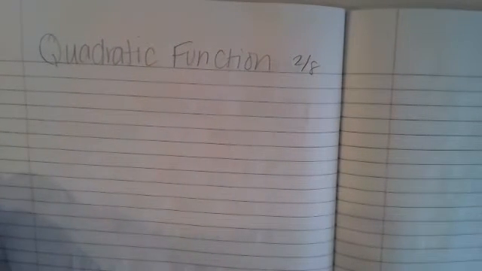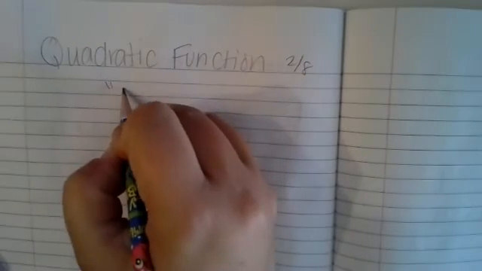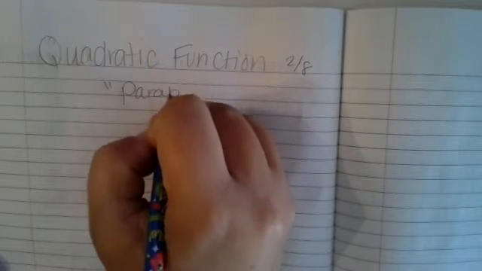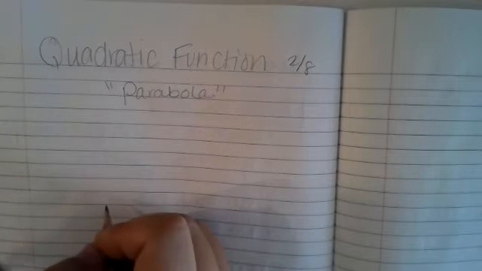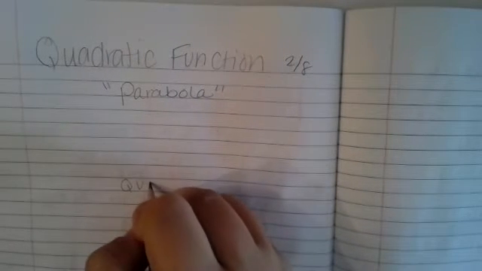You briefly got to see this last week when we did the linear versus nonlinear exercise. A quadratic function is often referred to as a parabola because that's the shape that it makes. So we're going to discuss the characteristics of a quadratic function.